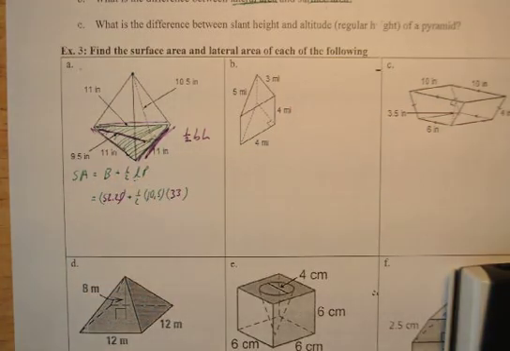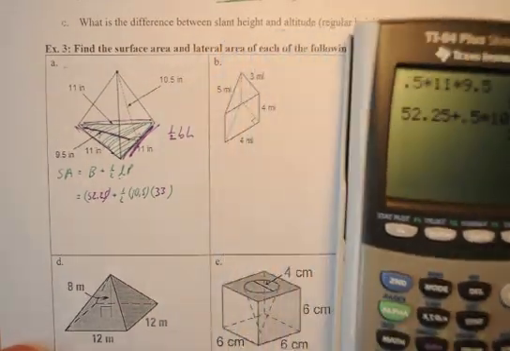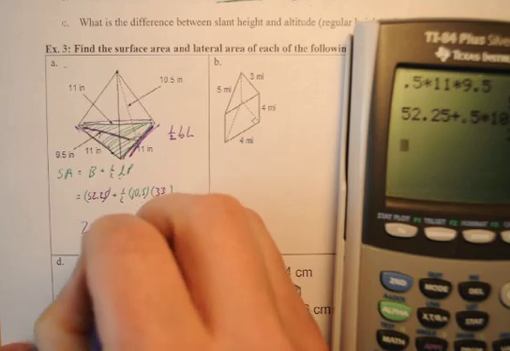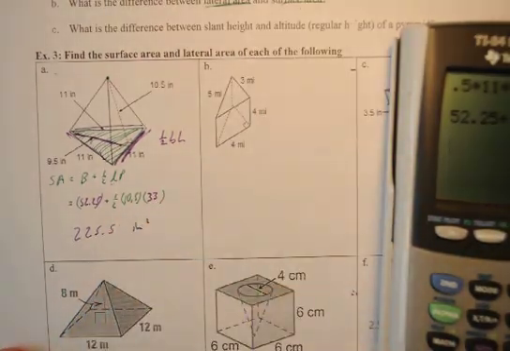There we have it. Now we plug that all into our calculator. 52.25 plus 0.5 times 10.5 times 33 is 225.5. Now this is area, so we're going to do inches squared.